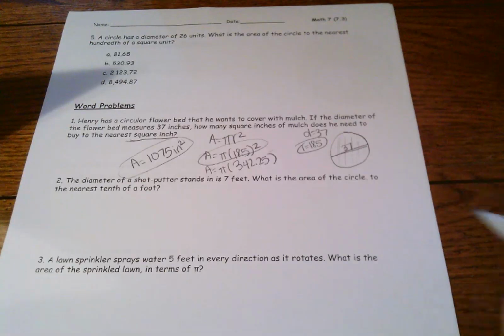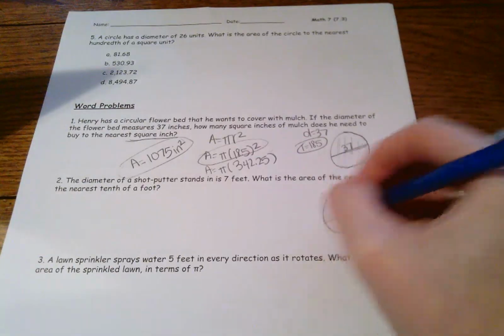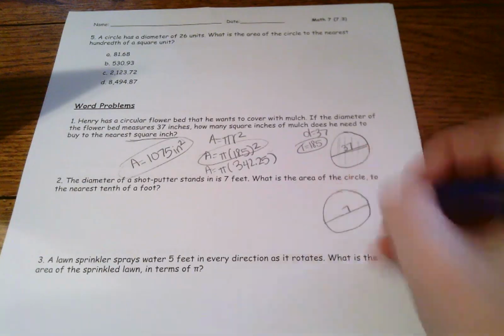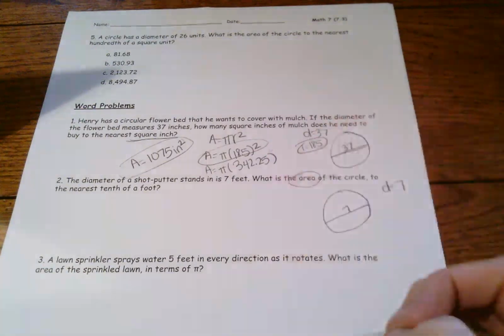The diameter of a shot putter stand in is 7 feet. What is the area of the circle to the nearest tenth of a foot? All right, well, here's my circle. My diameter is all the way across. I have 7. So if my diameter is 7, it wants to know the area. Well, that's nice. It tells me that.